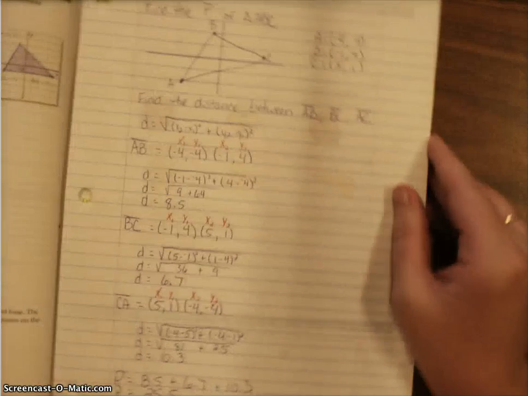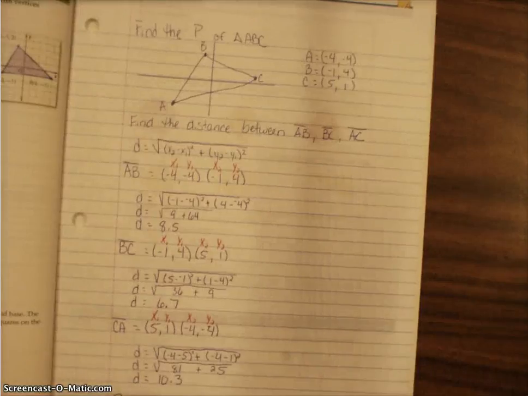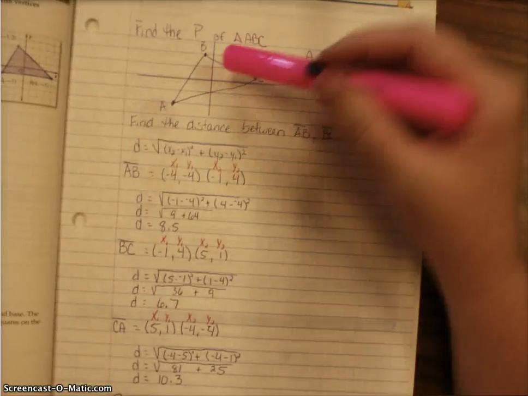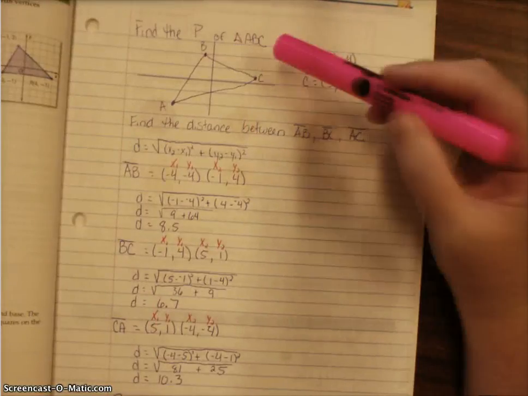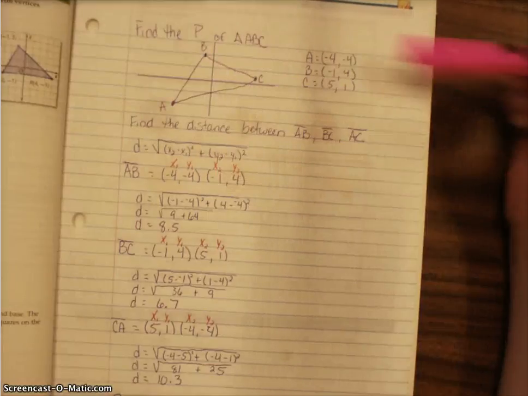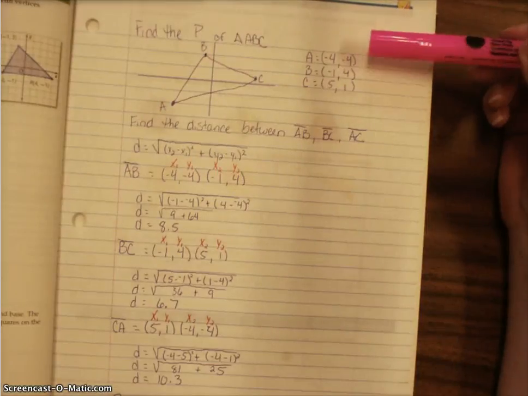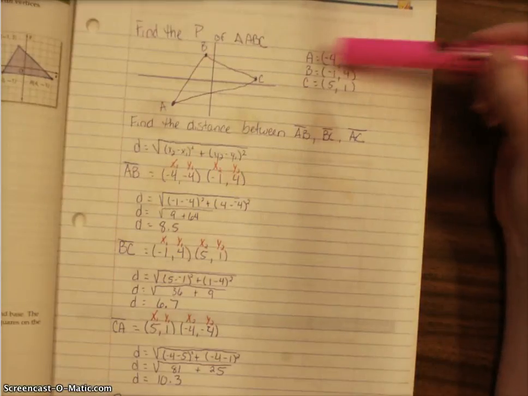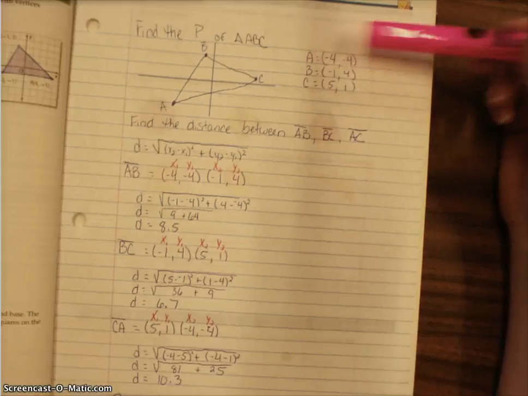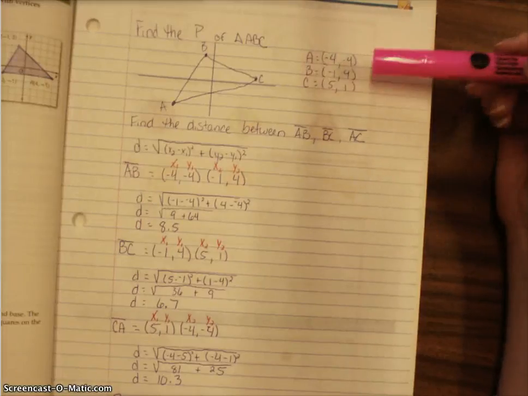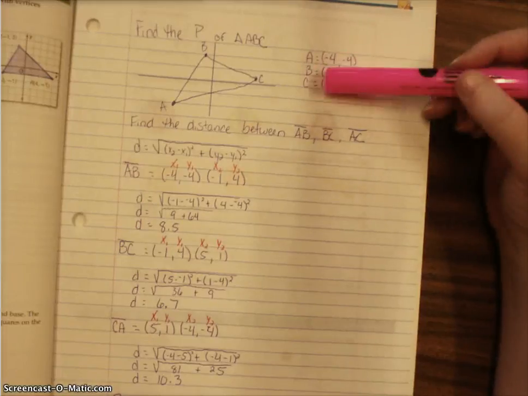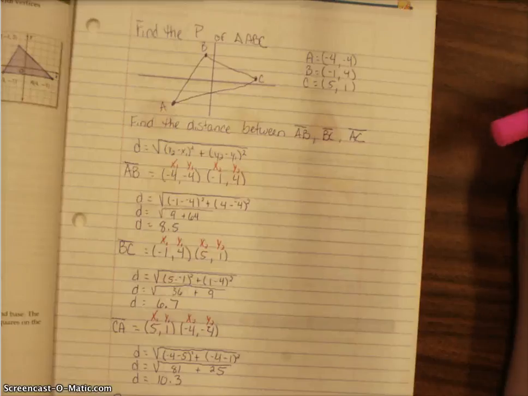So here's a sample problem. I'm going to walk you through how we do this. So you're given a triangle and asked to find the perimeter of triangle ABC. And you're told that A is -4, -4, B is -1, +4, C is 5, and 1.